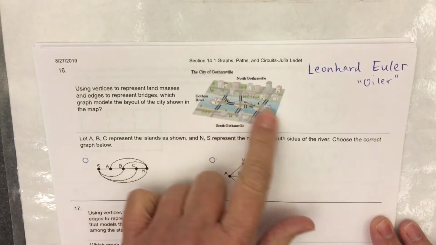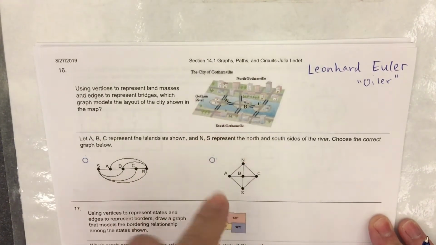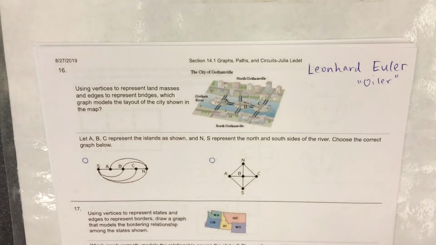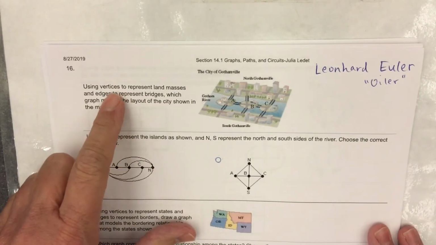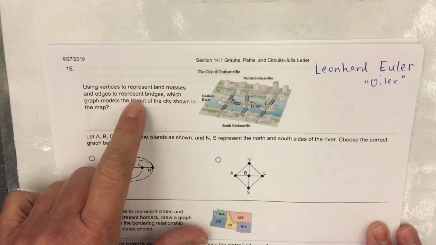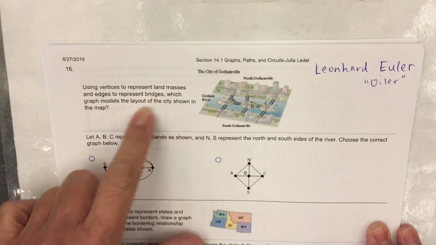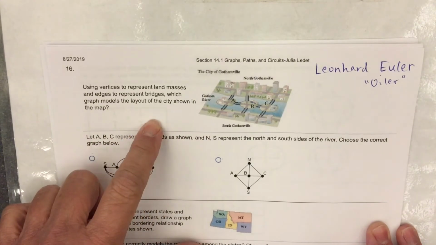So this problem does not model the bridges of Königsberg, but it does model bridges with islands. So it's quite a historical type problem. Let's read it. Use vertices to represent the land masses and edges to represent bridges. Which graph models the layout of the city shown in the map?